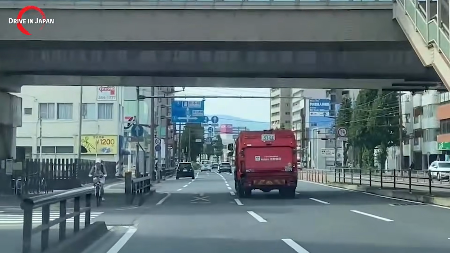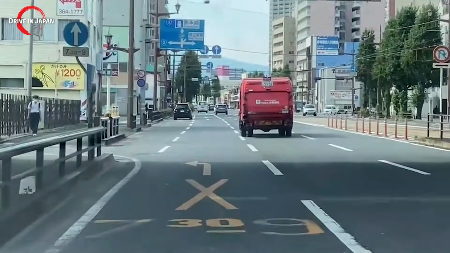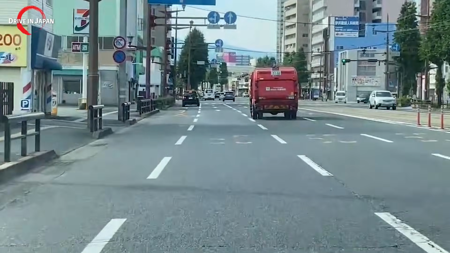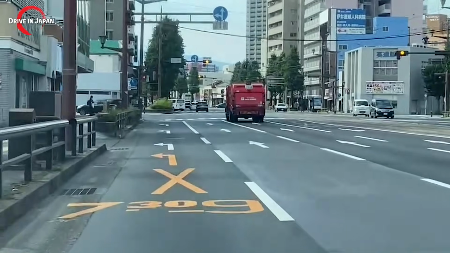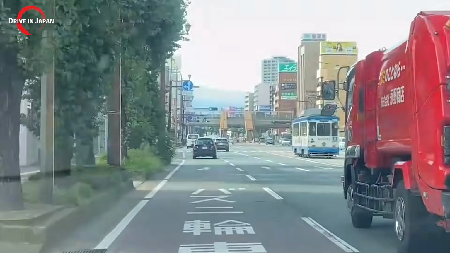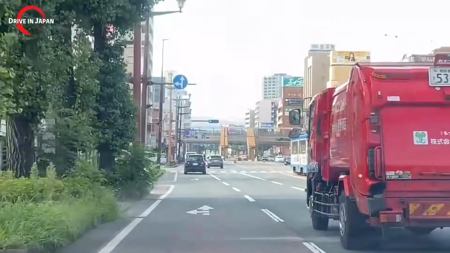But you can go into the bus lane before turning left even during the time only for the buses. When you make a left turn, go into the bus lane 30 meters before the intersection. Understood. There's another sign similar to bus-only sign.